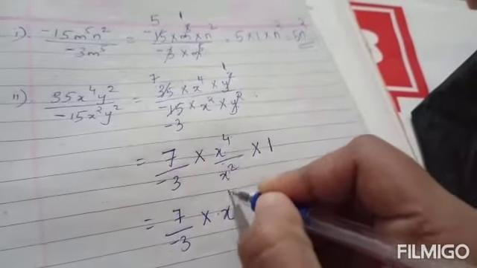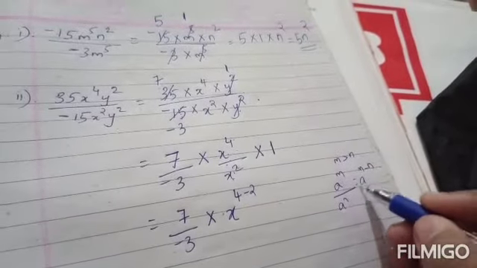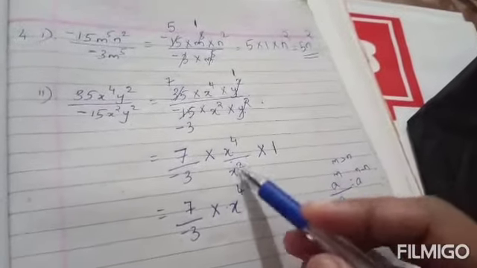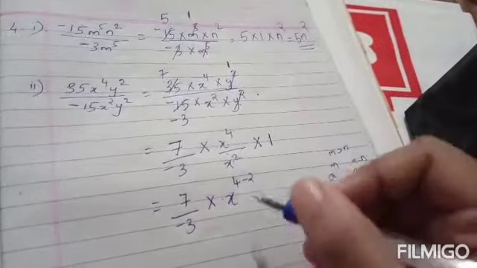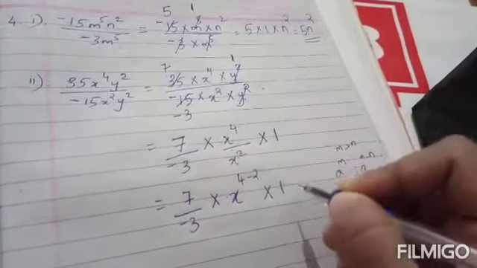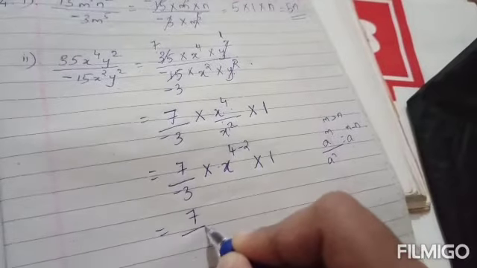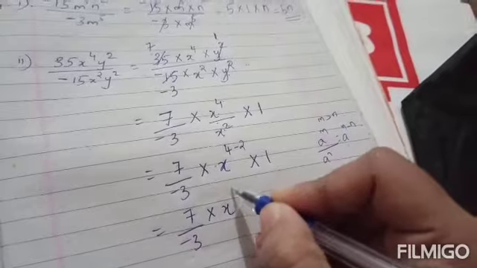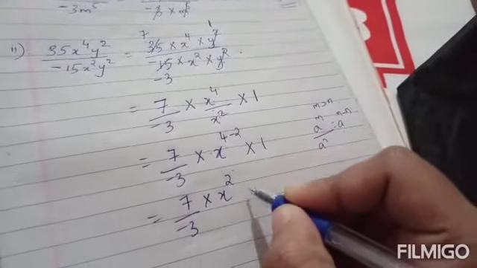So we will get 7 by minus 3 into x raised to 4 by x square, it is x raised to 4 minus 2. a raised to m by a raised to n equals a raised to m minus n if m is greater than n. So x raised to 4 by x raised to 2 is x raised to 4 minus 2 into 1. So you will get 7 by minus 3 into x square, 4 minus 2 is 2.